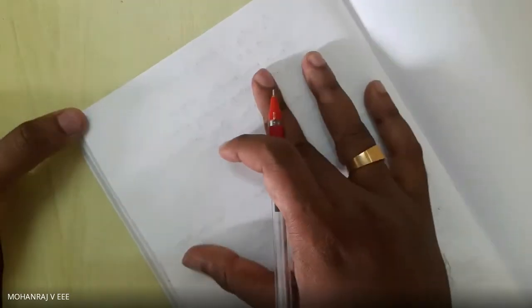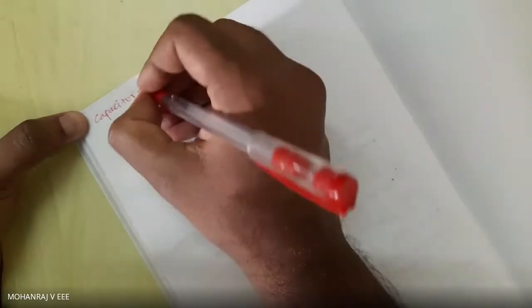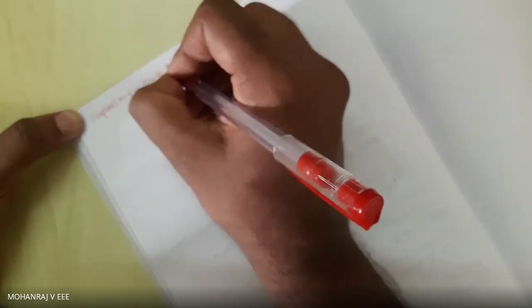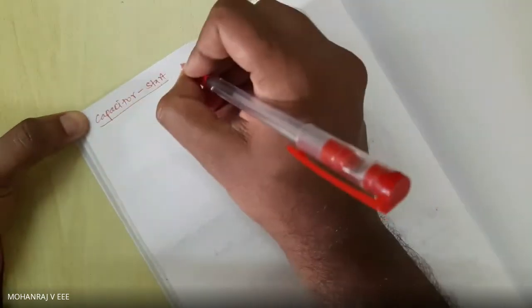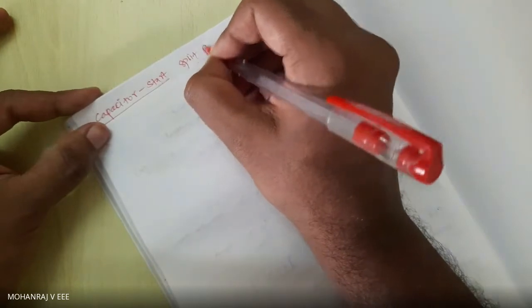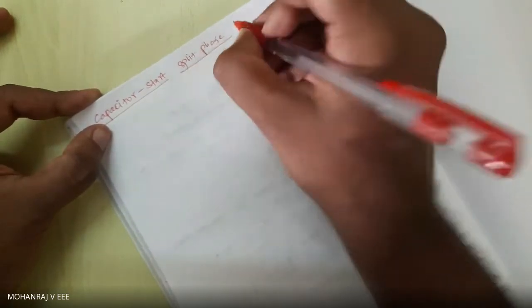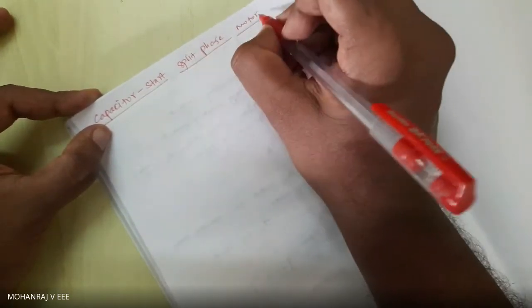Now let us discuss the capacitor start split phase motor. How does this work?